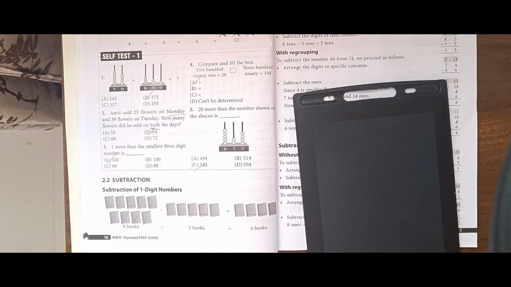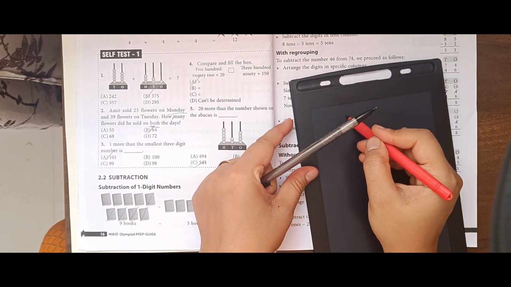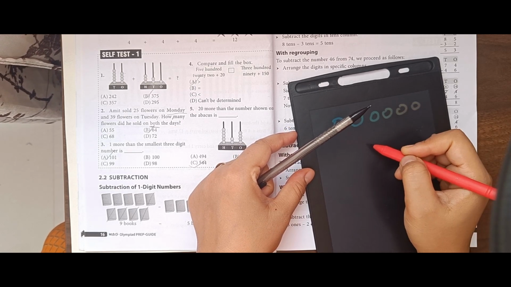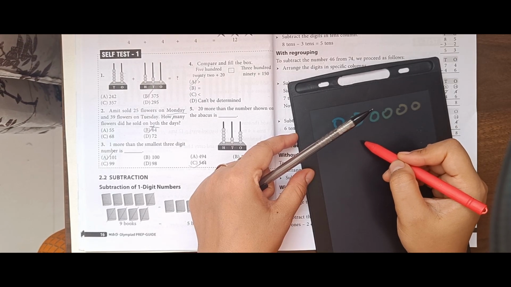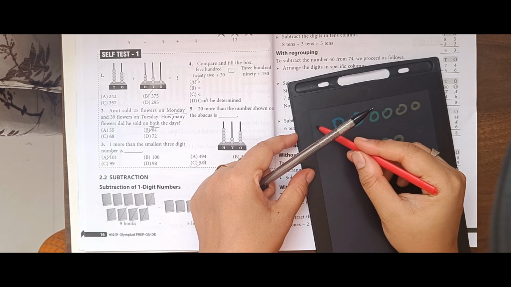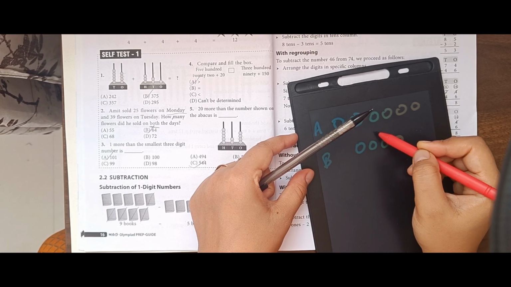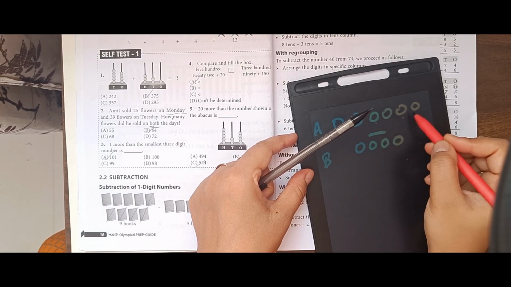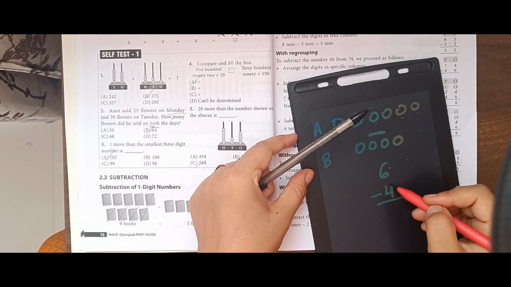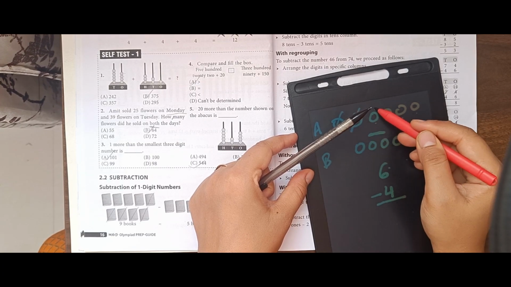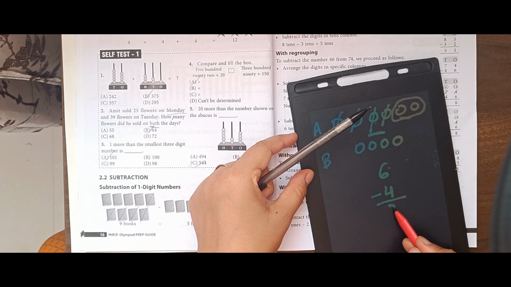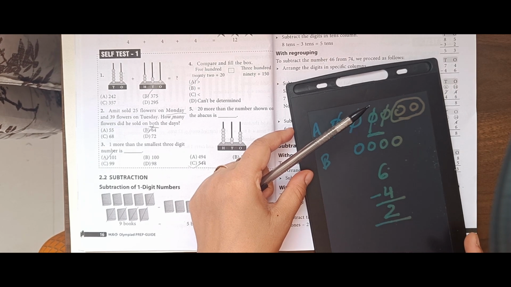So let's understand, if we have 6 balls and we give 4 balls to another person, then how many are left with the first person? So we need to subtract. 6 balls and 4 balls we need to subtract. So 6 minus 4, if we cut 4 balls from there, how many balls remaining? 2. So 6 minus 4 is 2.